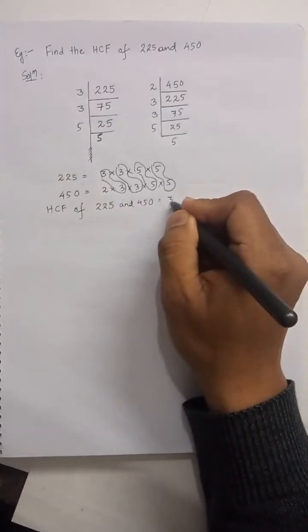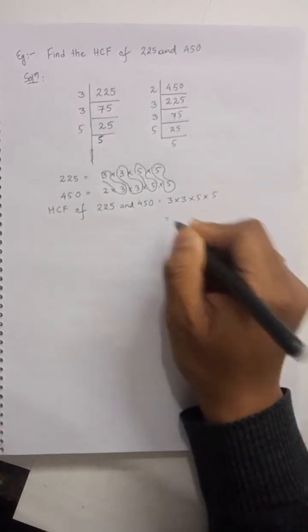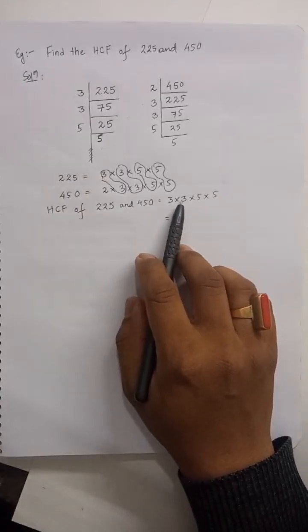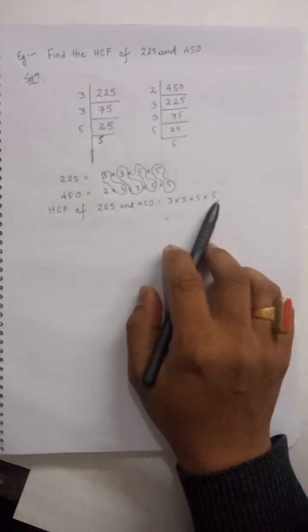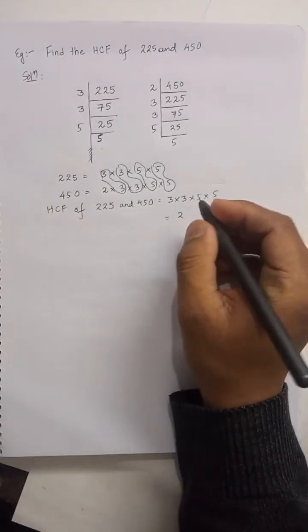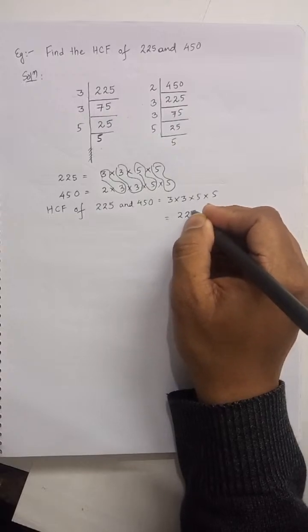So this is 3 into 3 into 5 into 5. So 3 into 3 is 9, 5 into 5 is 25, and 25 into 9 is 225. So the HCF of 225 and 450 is 225. Okay.